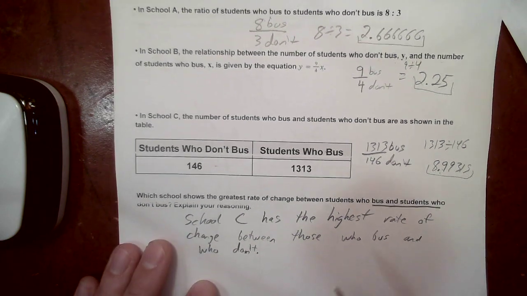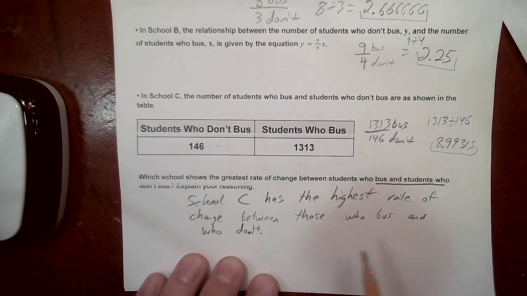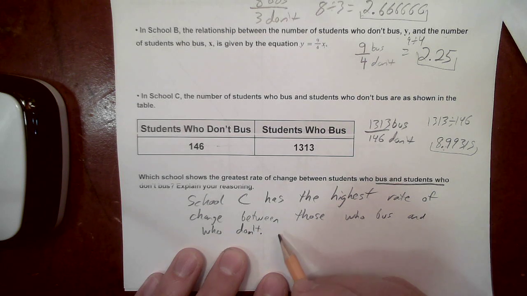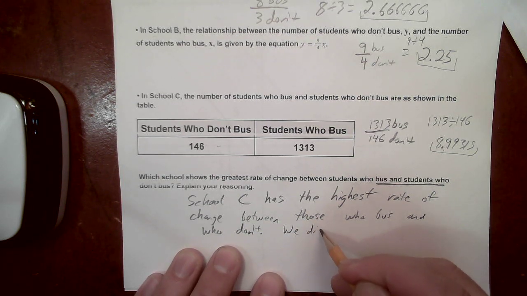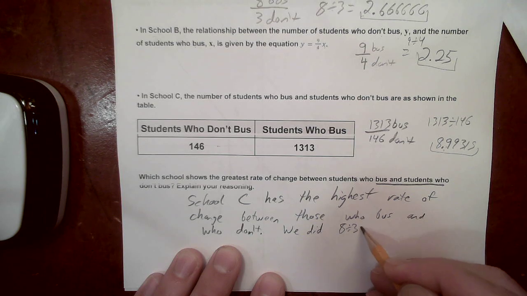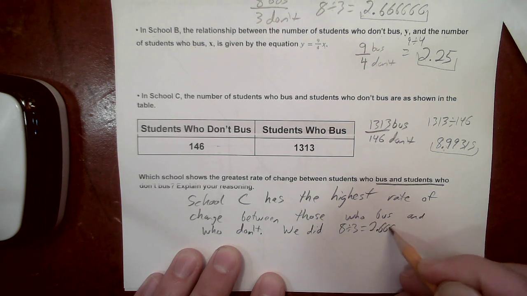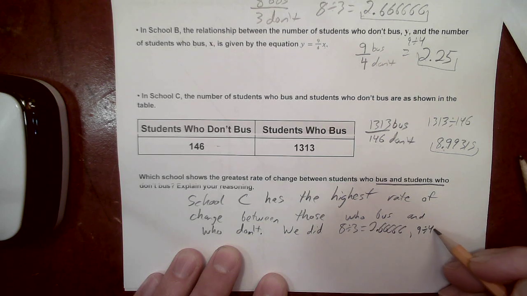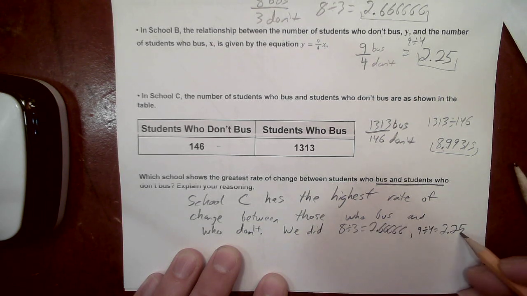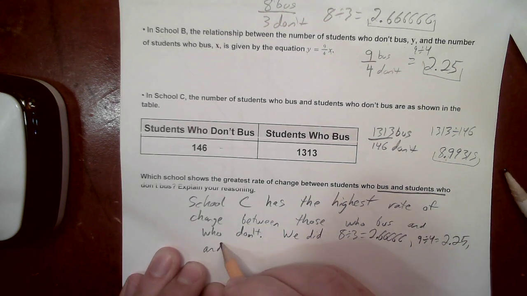Okay. Now remember when it says to explain your reasoning, we can write in words or we can show our work too. So I can say we divided and then show our work here.